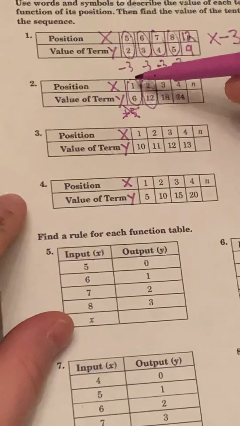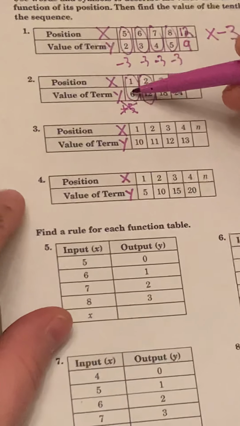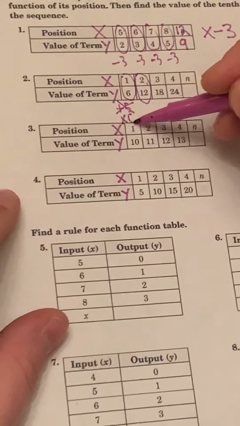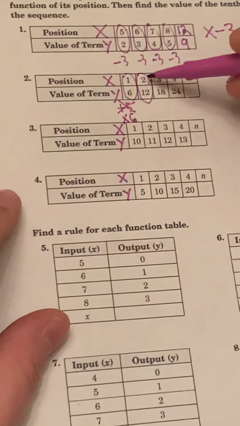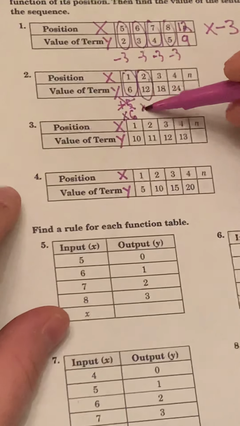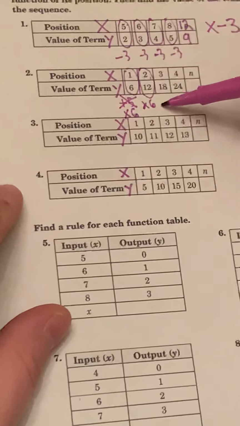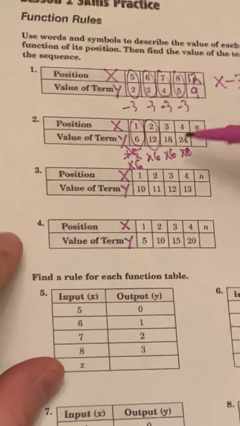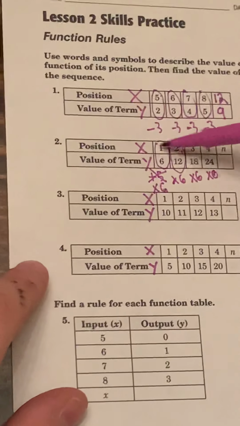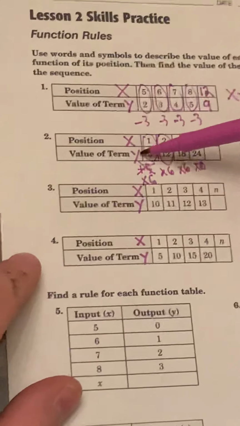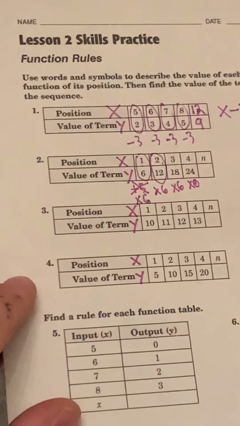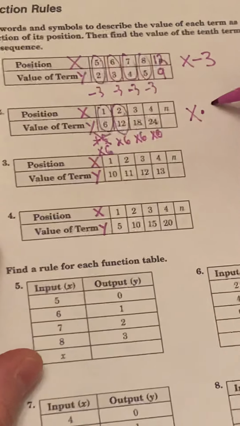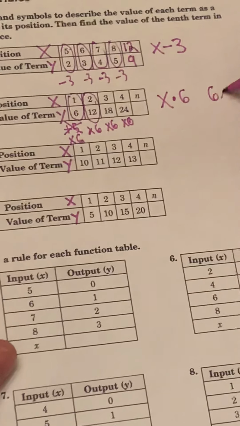So even though it works here, since it doesn't work here, this is incorrect. So I'm going to go back here. All right, plus 5 does not work. Well, how else could I get 1 to 6? I could multiply by 6. Let's see if this works. What's 2 times 6? 12. It works there. 3 times 6 is 18. Works again. Finally, 4 times 6 is 24. So notice every single time, if I take x and multiply it by 6, I always get my y. I always get the output. So my function rule here is x times 6, or in other words, 6x.